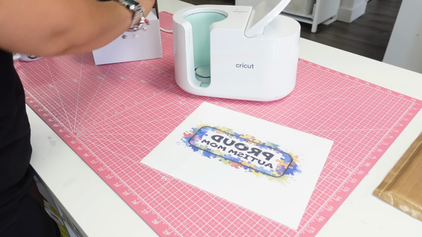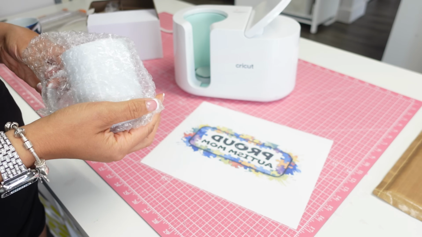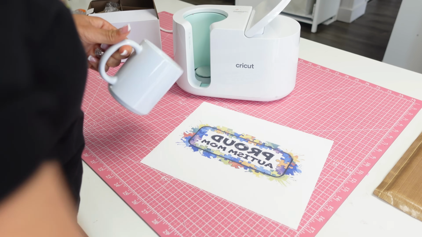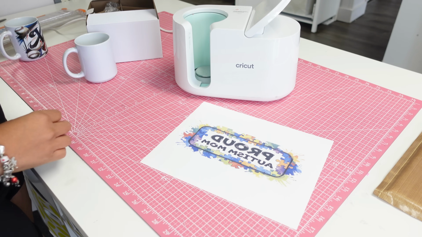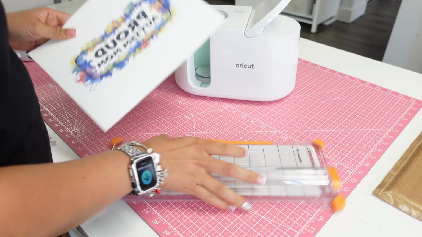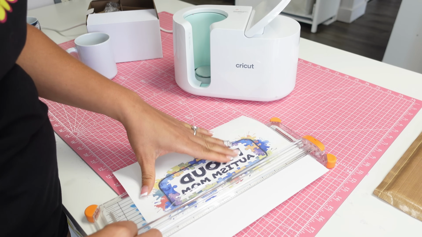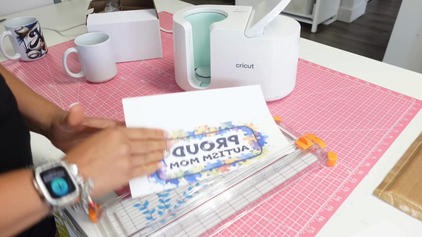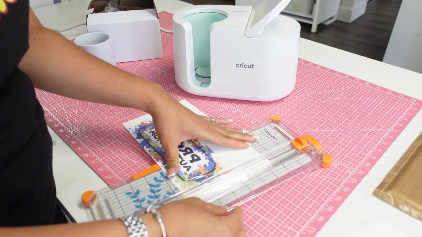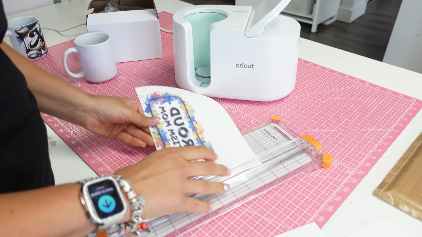Okay, I'm going to go ahead and take it out of the packaging here. You can wipe it off with the Clorox wipe. If you're selling them, you probably should, just to make sure you get the best print. I'm not going to, simply because the coffee mug is for me. But I'm going to go ahead and I'm going to trim as much white around my image as I can. It just makes it easier to kind of work with when you are taping it.